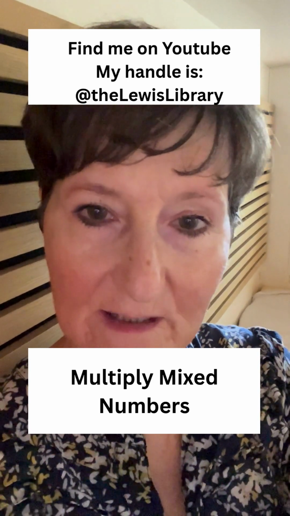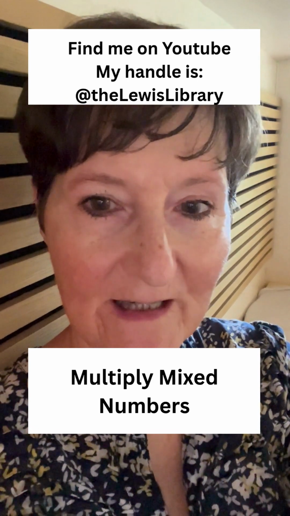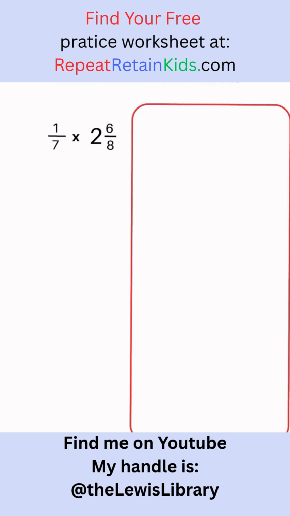We're going to learn how to multiply mixed numbers. It's not as bad as you think. Let's have a look. Okay, now we're going to learn how to multiply a fraction with a mixed number. First, we have to make this mixed number into an improper fraction. We will do that here in our working space. So let me go show you.